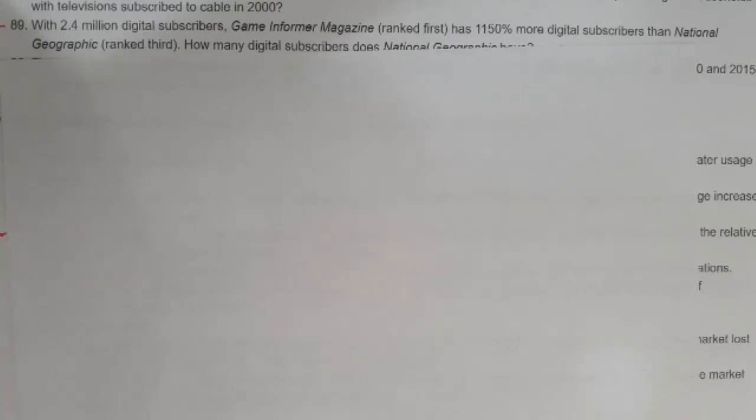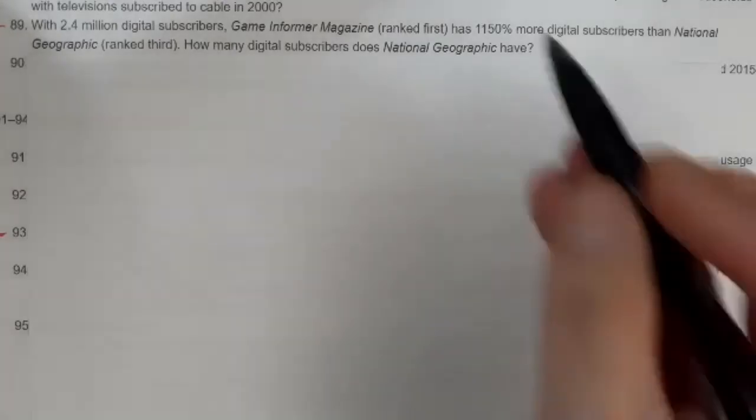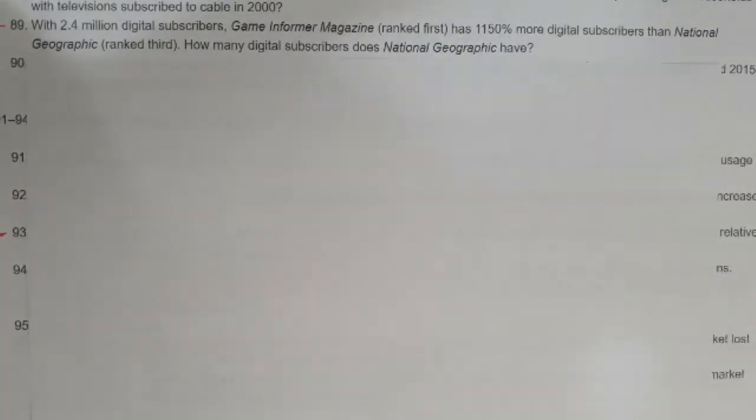With 2.4 million digital subscribers, Game Informer magazine, ranked first, has 1150% more digital subscribers than National Geographic, which is ranked third. How many digital subscribers does National Geographic have? So again, this is 1150% more.